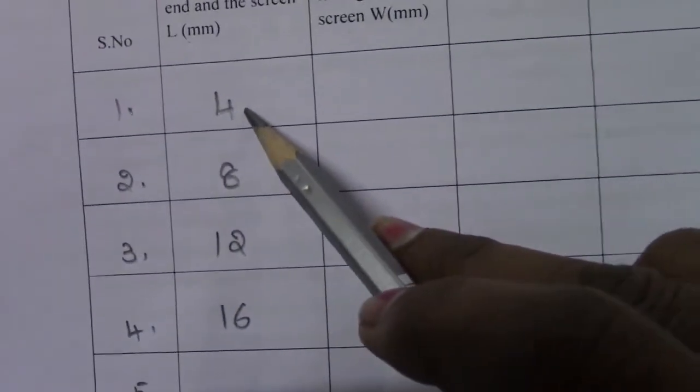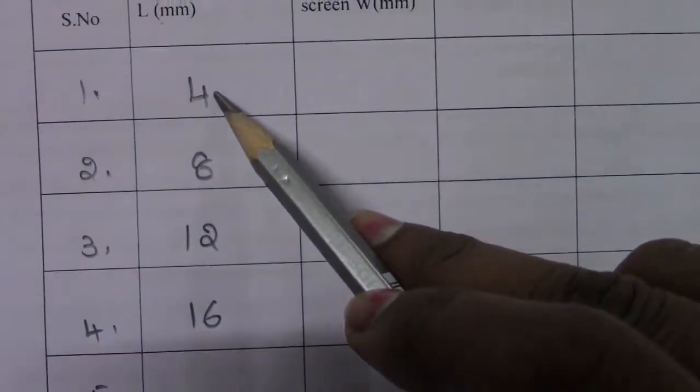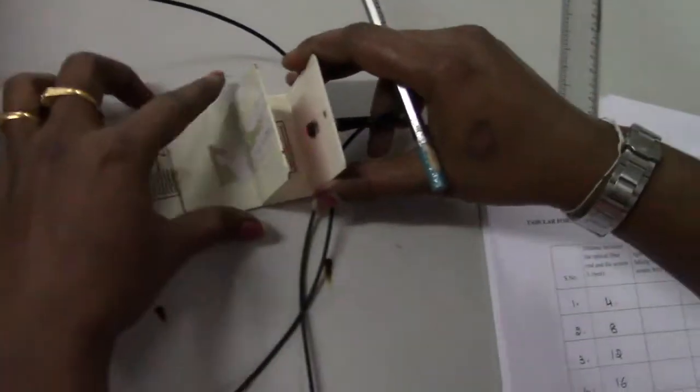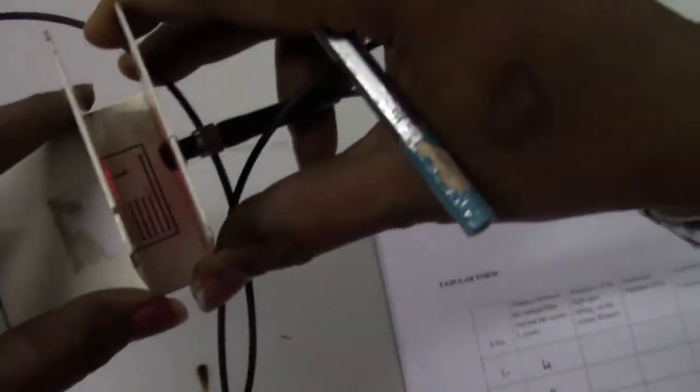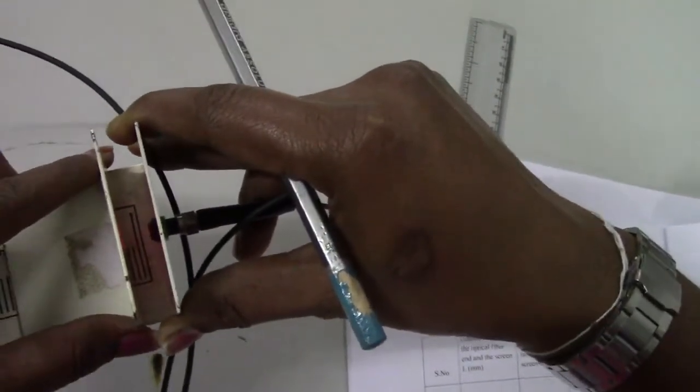I am going to fix for 4 mm. Right? So 4 mm means I need to place my numerical aperture scale on the jig for 4 mm. See, on the second line. So like this I have placed my jig. So my scale I just placed for 4 mm. This is my length, capital L value.